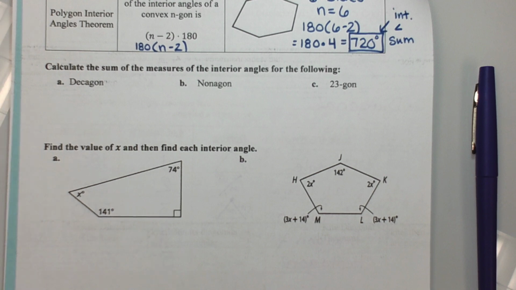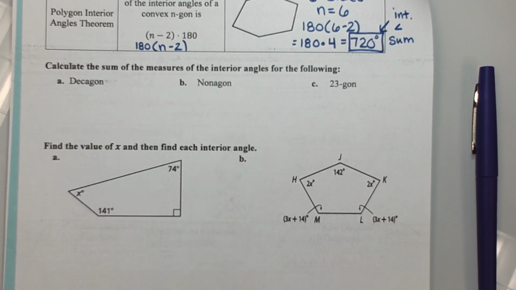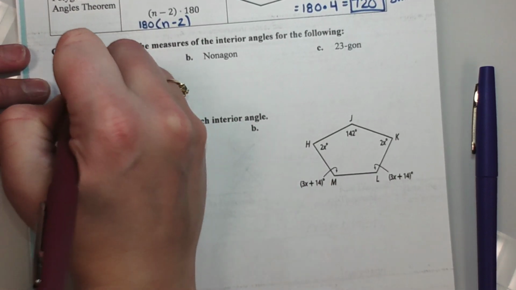So, some of the problems you're going to see today are ones like this. Let's say calculate the sum of the interior angles of the following polygons. The first one is a decagon. Again, there's one piece of information you need to know to find the interior angle sum, and that's how many sides there are. How many sides does a decagon have? 10. It's one of the ones that's on the front. It's 10-sided.